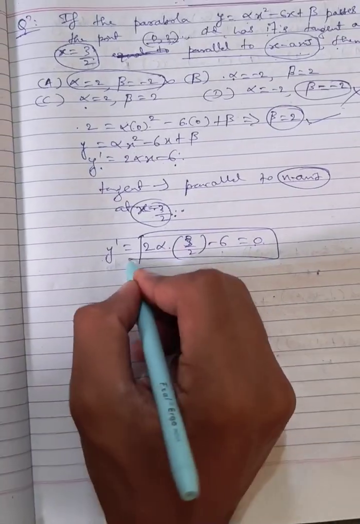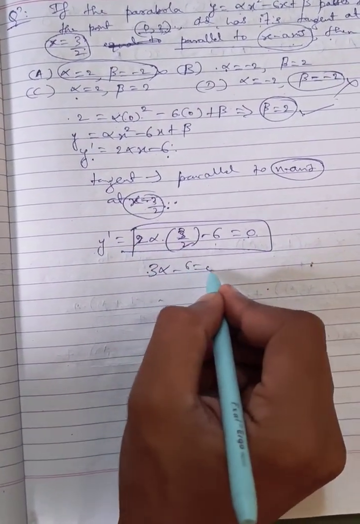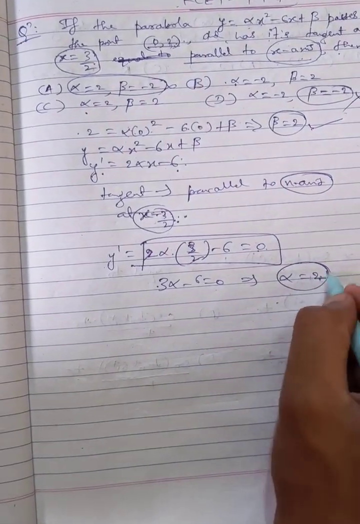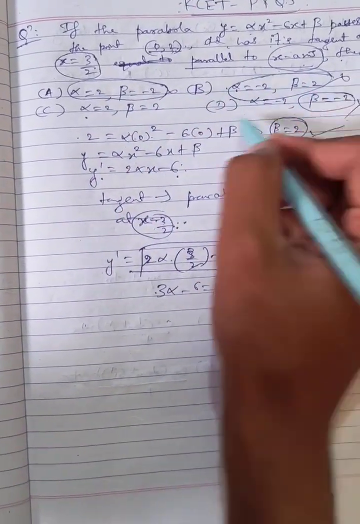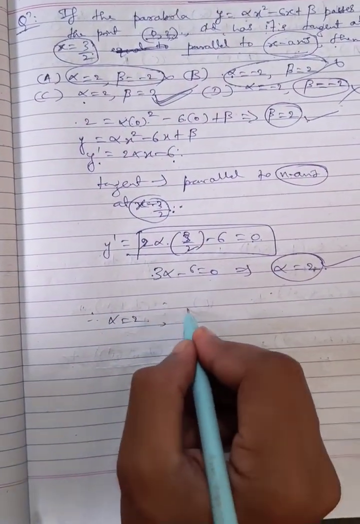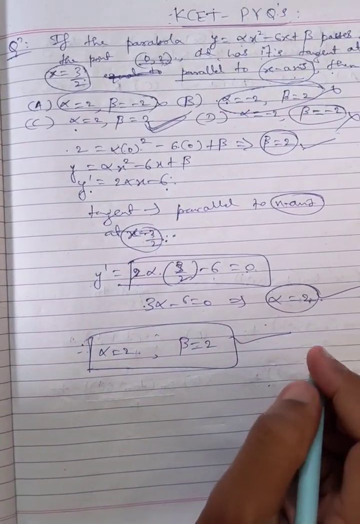Now solve this. The 2 cancels, so 3 alpha minus 6 equals 0. From this we get alpha equals 2. Therefore the alpha and beta values are both 2 and 2, which means the other option is also wrong. So option C is the correct answer: alpha equals 2, beta equals 2. Is it clear, students? Okay.